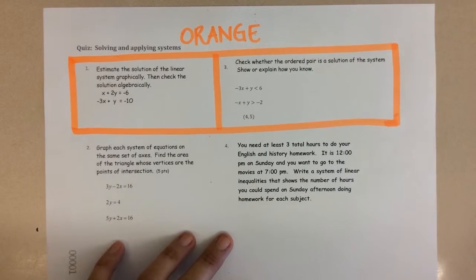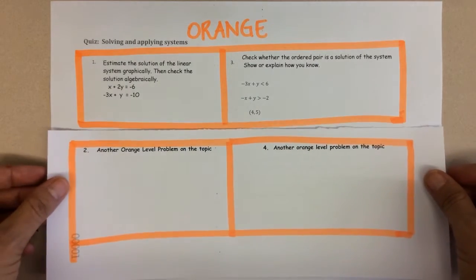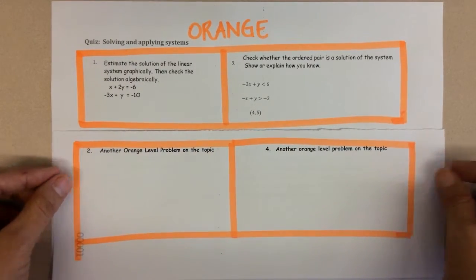Now we'll make 3 tiered assessments that test the same objectives as the traditional quiz. For the orange quiz, we'll use numbers 1 and 3, but then add in 2 new problems testing the same skills at the orange level.